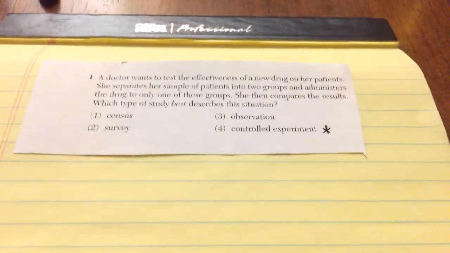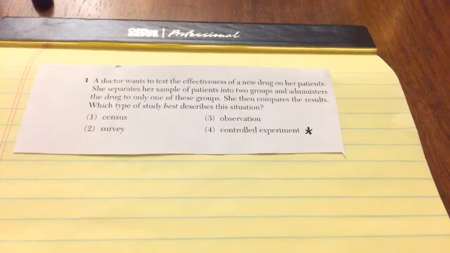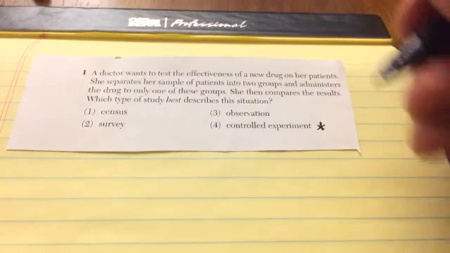A doctor wants to test the effectiveness of a new drug on her patients. She separates the patients into two groups. She then compares the results. Which type of study best describes the situation?